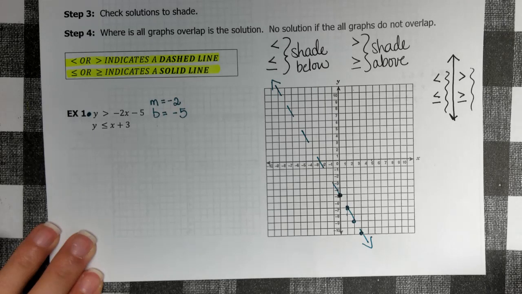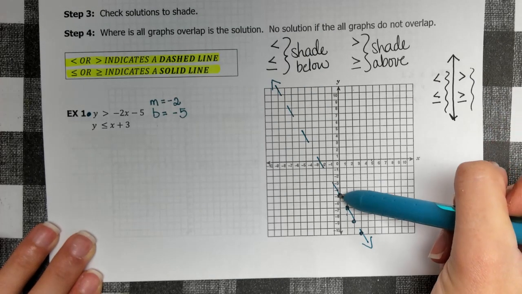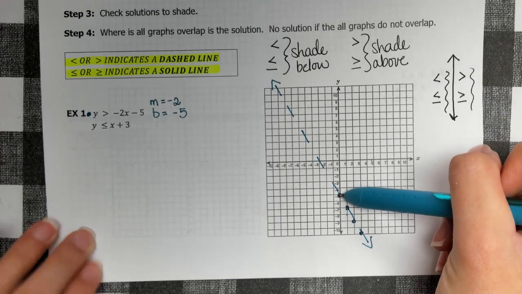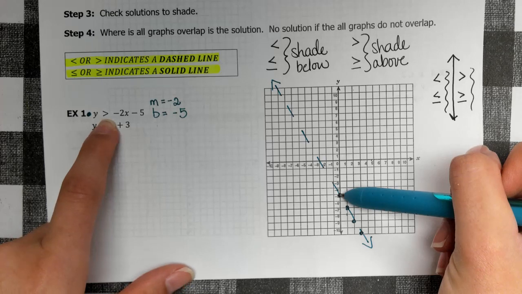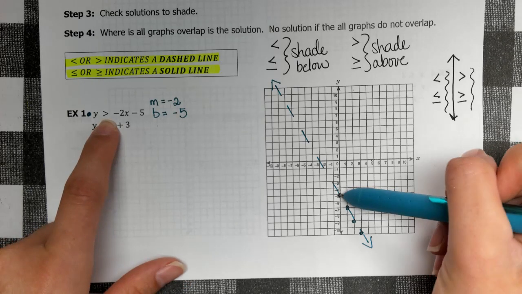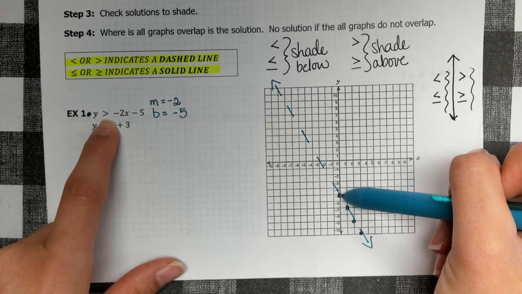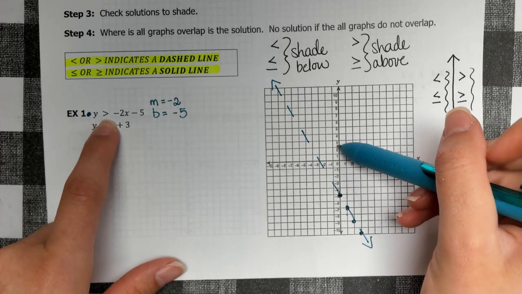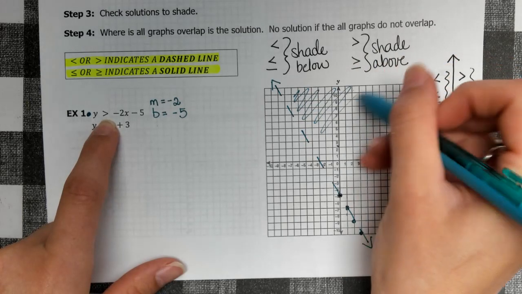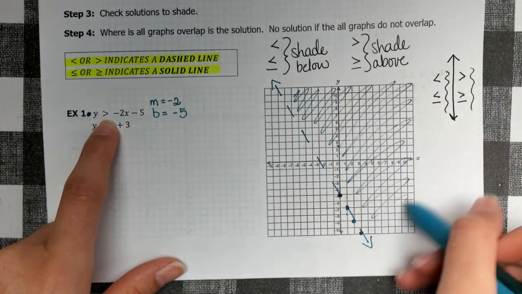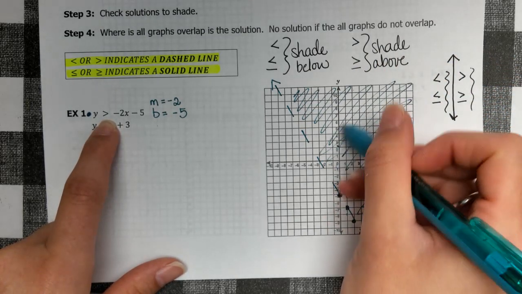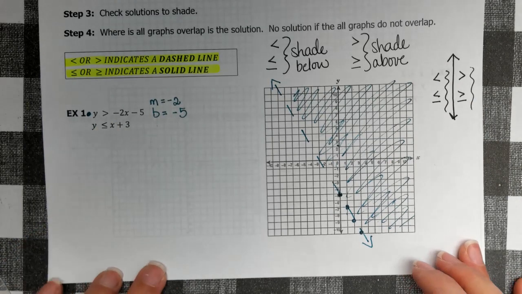Now sometimes if the line is really steep, it's hard to tell what's above and what's below. So if you start at your y-intercept, it's greater than, so am I going to shade above or below? Above. So that means you're going to take your pen, if it's on the y-intercept, you're going to go above. So this whole area, don't shade it crazy, just do it lightly, so you can still see the rest of your graph.